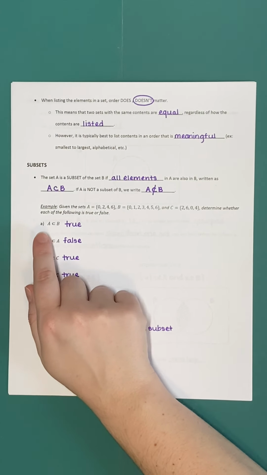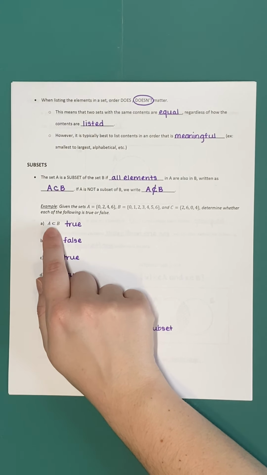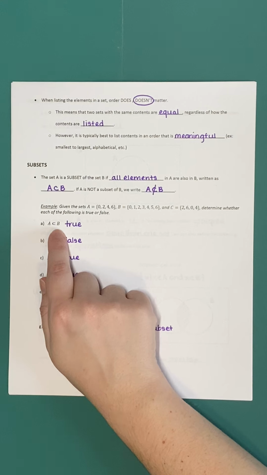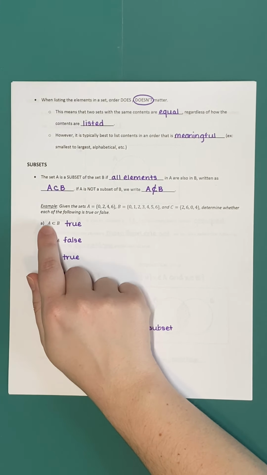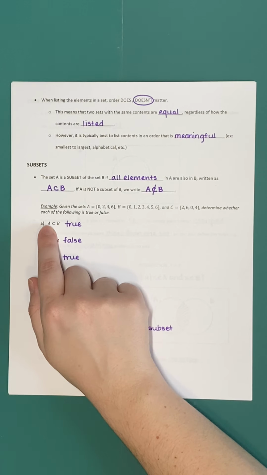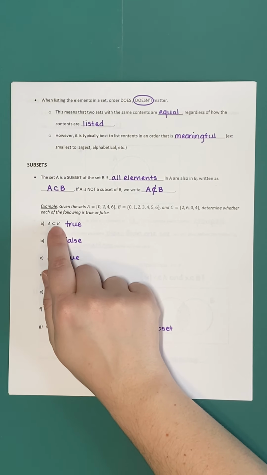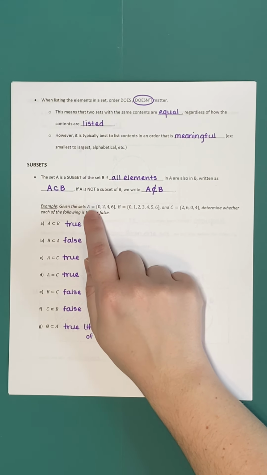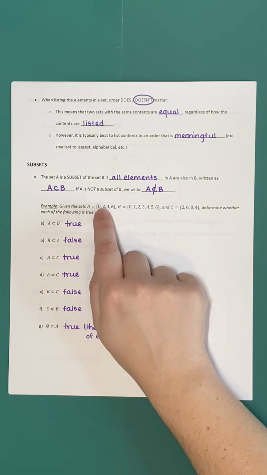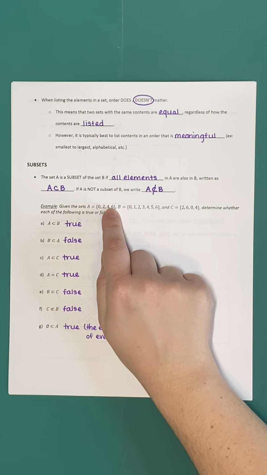Okay, so first statement, A is a subset of B. What this means is it's asking, are all the elements contained in A also elements contained in B? We have to go to the list of elements to make that determination. The elements contained in A are 0, 2, 4, and 6.